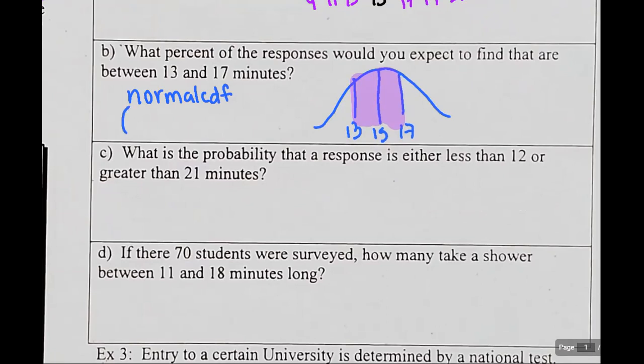For the normal CDF, when you use it on your calculator, it's going to ask you for a few things. It's going to ask you for your lower bound, your upper bound, and your mean, which is our X bar. And it's going to ask you for the standard deviation. I'm going to put SD, but standard deviations are sigma.